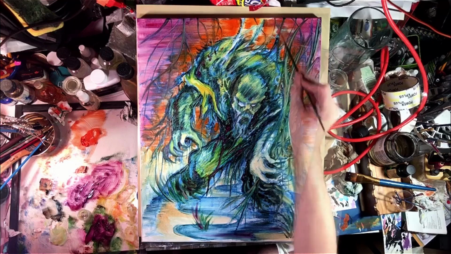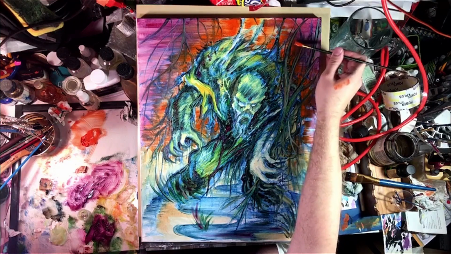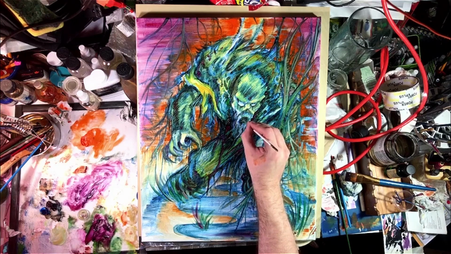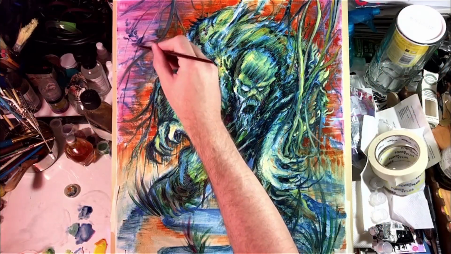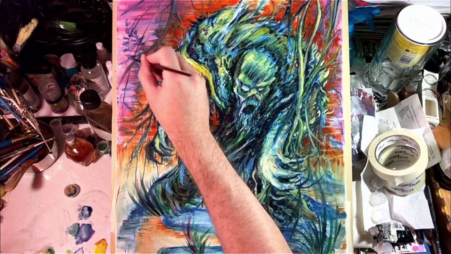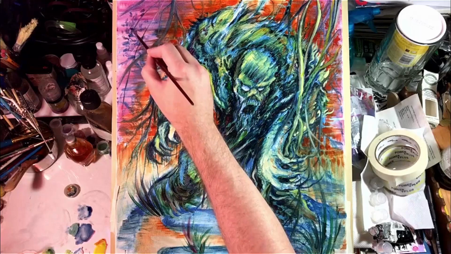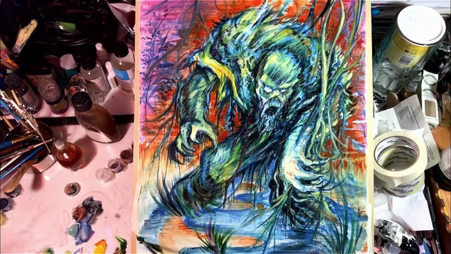I don't know if I've gotten to that stage yet here, but there will be moments in which I'm going on top of dried paint. And I speed up the drying by using Liquin, which is a product that speeds up the drying time of oil paint. It's very handy.